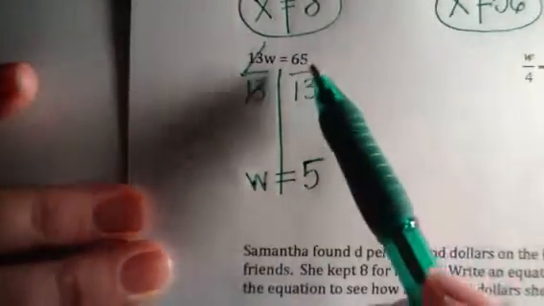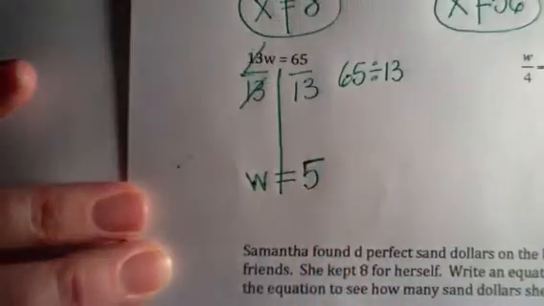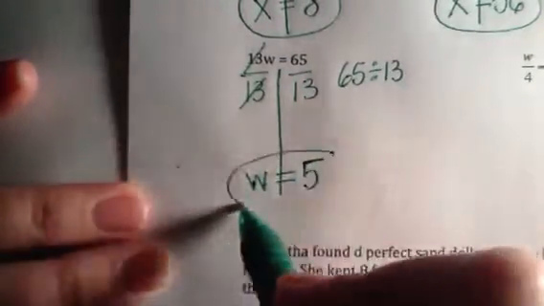If you were doing this problem on your calculator, you want to make sure to put the top number in your calculator first. When we're turning a fraction into a whole number or a decimal, we would take the top number divided by the bottom number. And there's the solution.